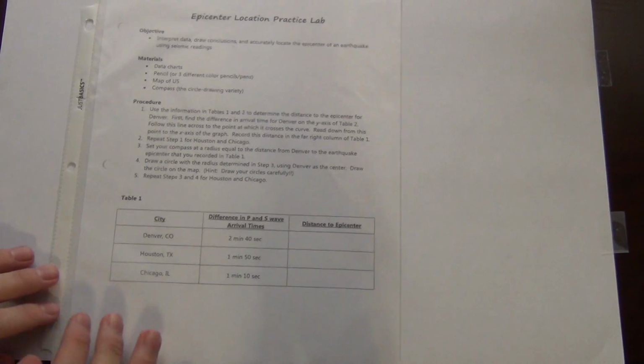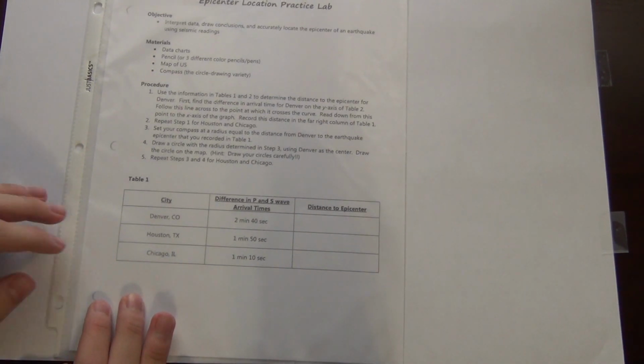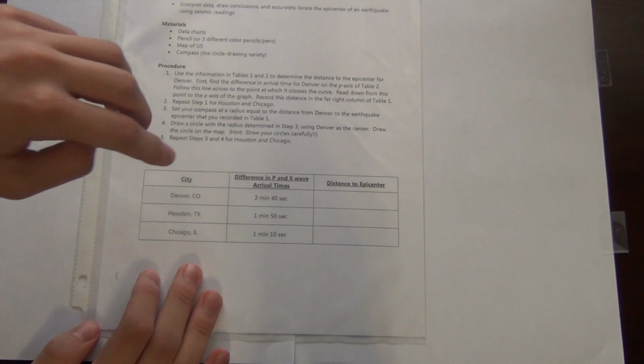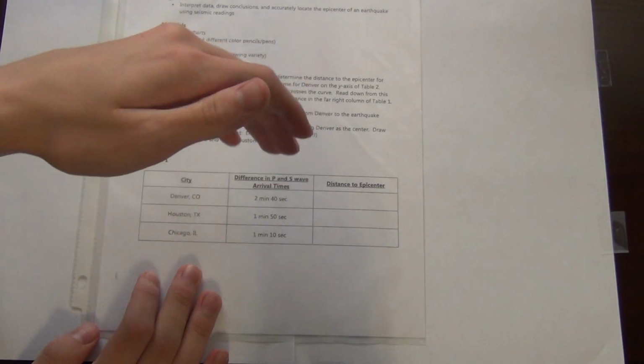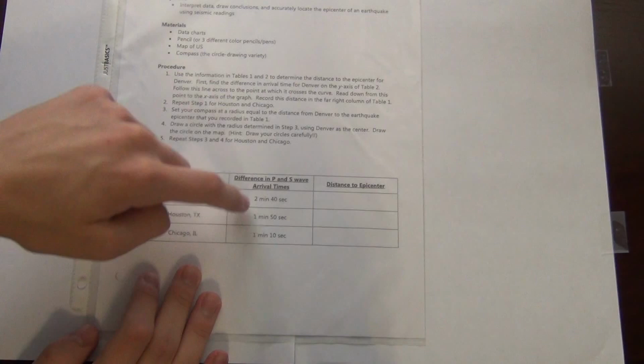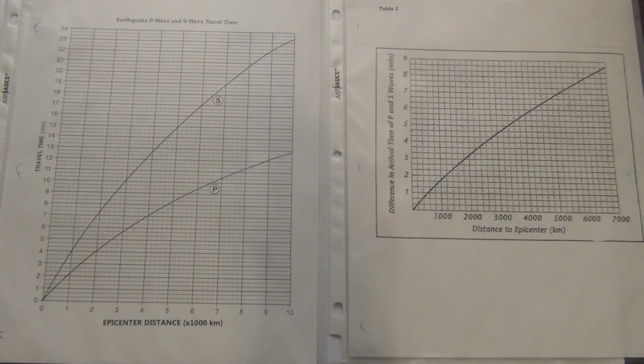Alright, so the first thing we need to remember is our discussion of triangulation. If you recall, we need 3 seismic stations in order to locate the epicenter of an earthquake. And it just so happens they give us 3 of them. They give us a difference of arrival times, and we are to calculate the distance to the epicenter for each one of these. So I have 2 tables, and I'm going to show you how to use both of these in order to find the distance.